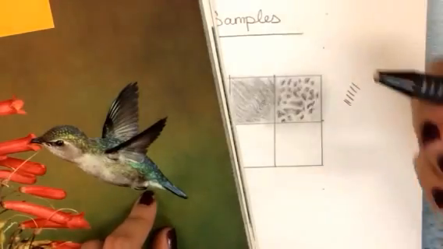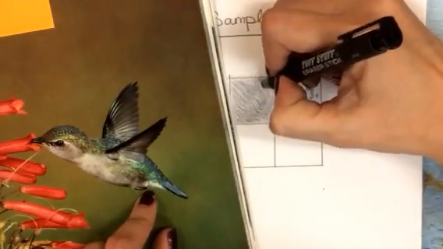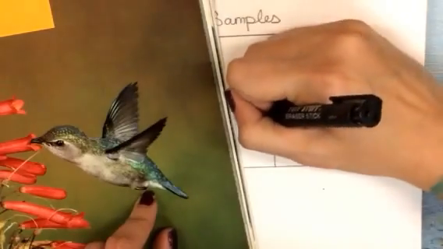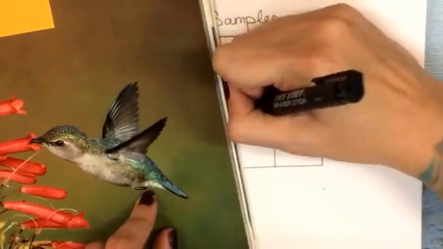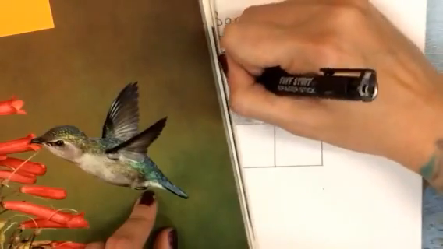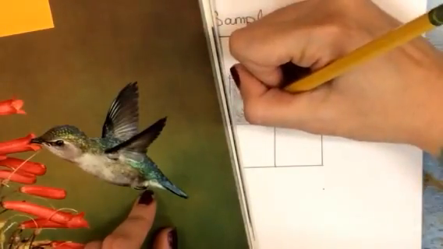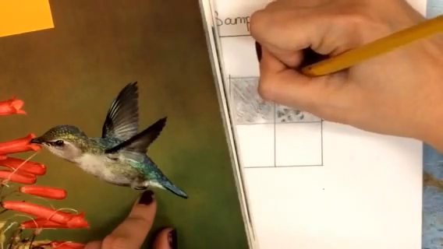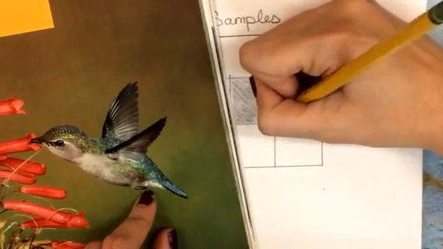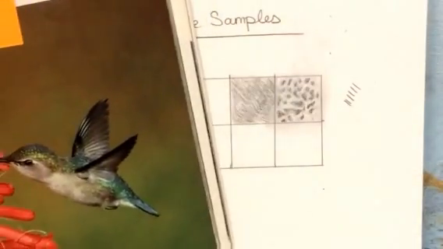Now on top of this I might take again an eraser and just pop in a few highlights, some areas where it's a little bit lighter, especially over here, maybe in here. And then I might go on top of that and put in some more of these little lines. So there's our close-up feather texture. Okay. Let's see if we can do another one.